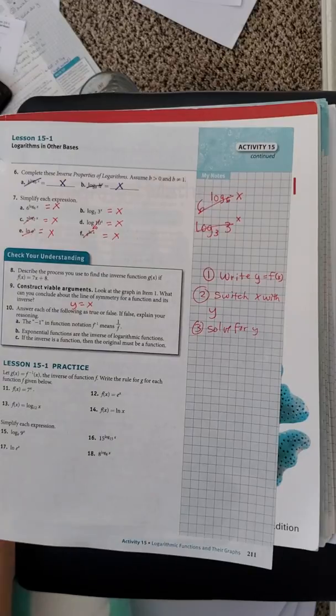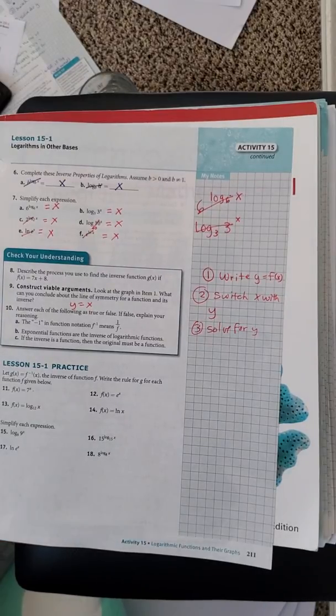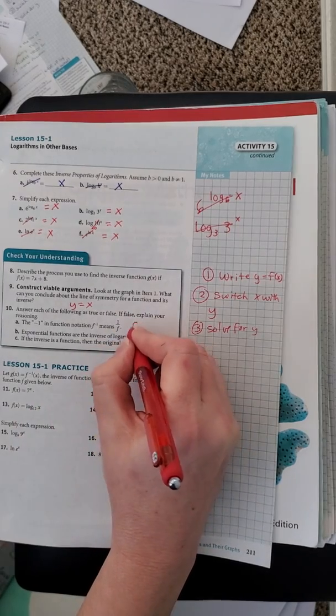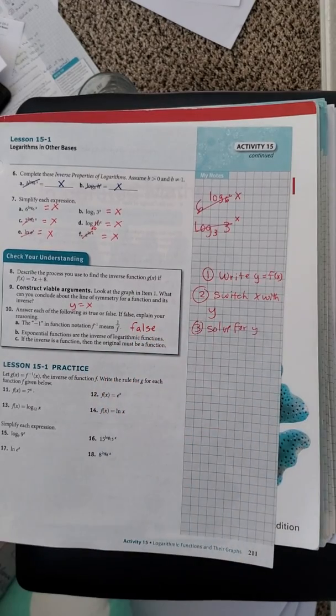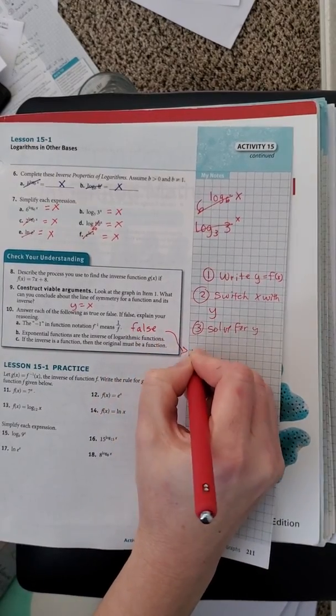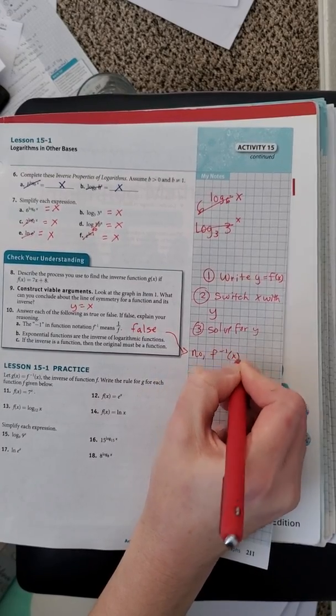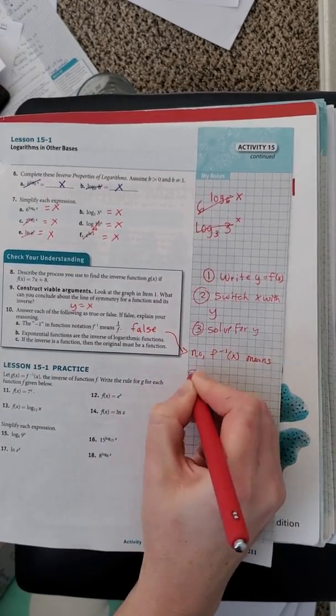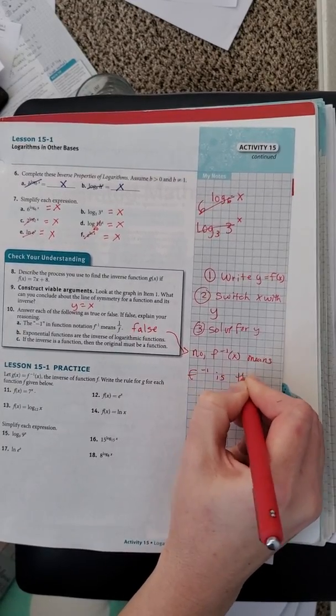And then answer each of the following as true or false. Please go ahead and read those really quickly. I'm looking for a page. Okay, I found it. So the first one says, the -1 in function notation means 1 over f. That is false, guys. f inverse of x means that f inverse is the inverse of f.